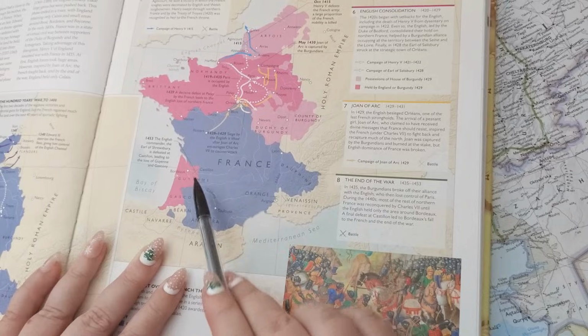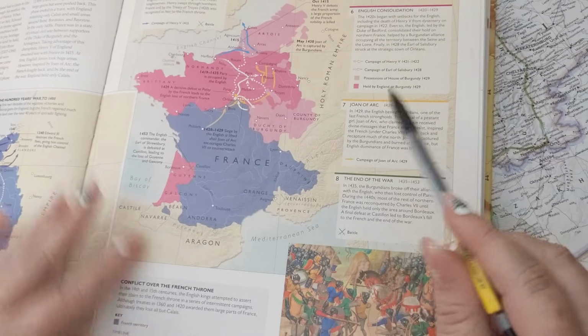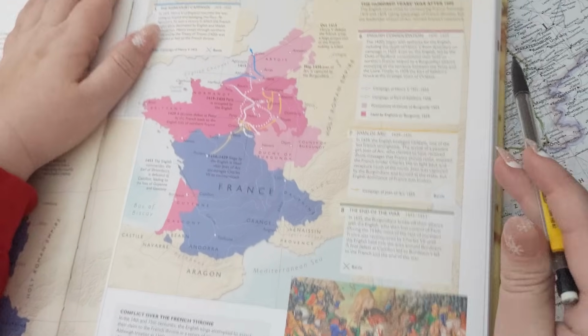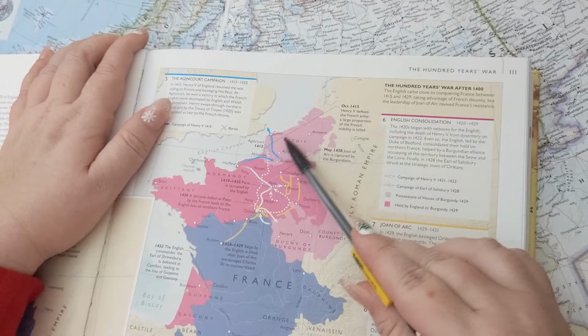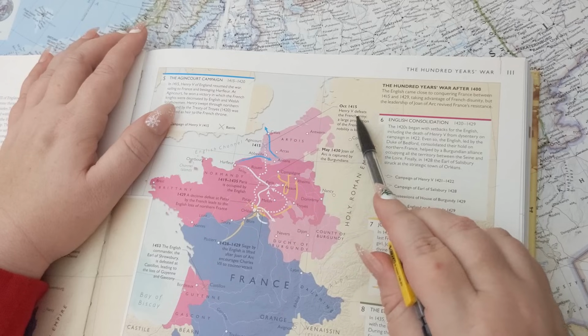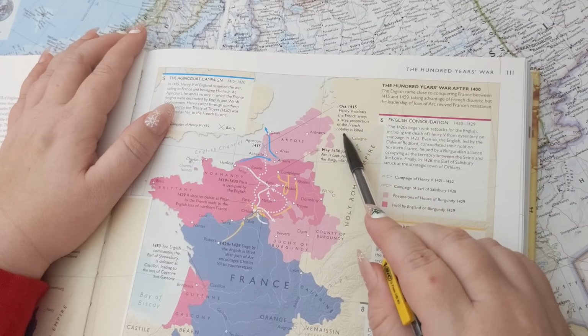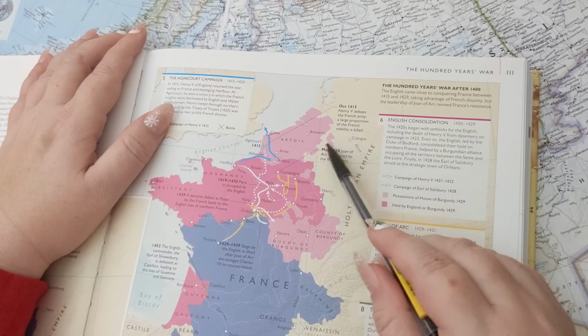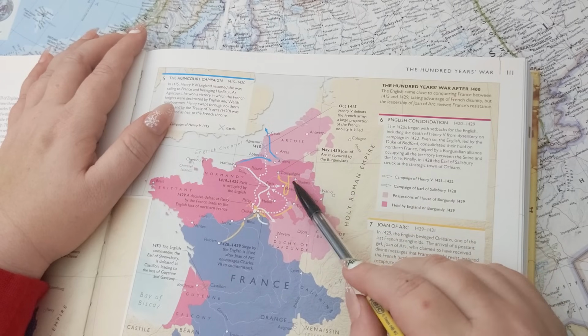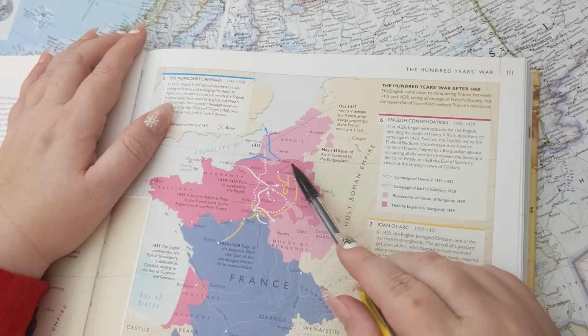Talk about those battles. I can see one right there. There's probably more, but let's read through the map and maybe I'll find some more. That worked last time. Here at Agincourt, in October 1415, Henry V defeats the French army. A large proportion of the French nobility is killed. Here at Compiègne, May 1430, Joan of Arc is besieged by the Burgundians.